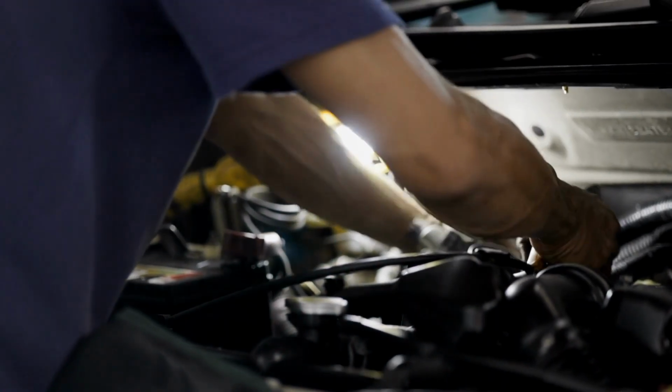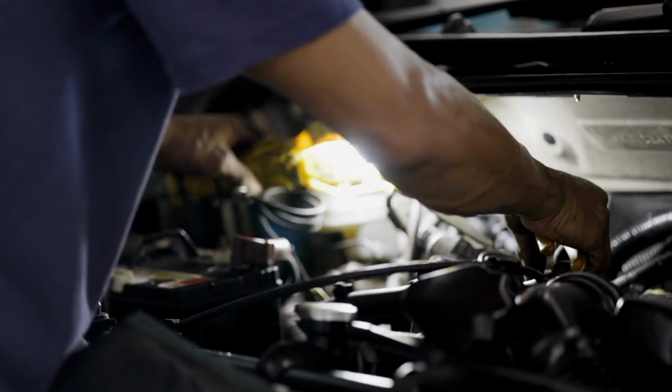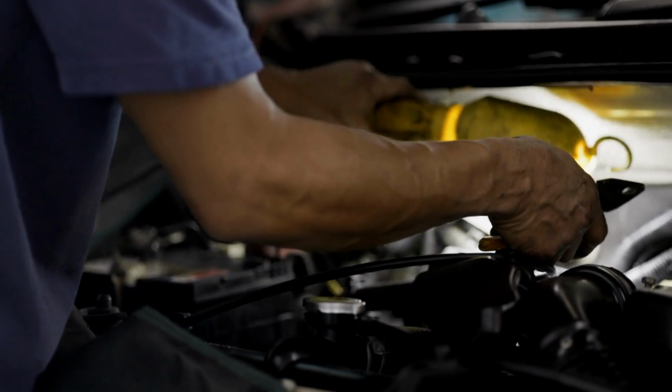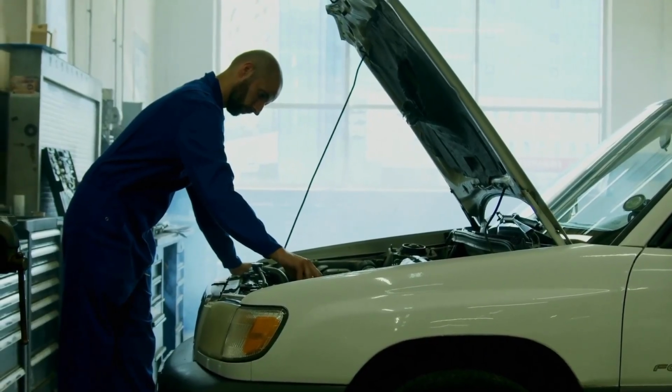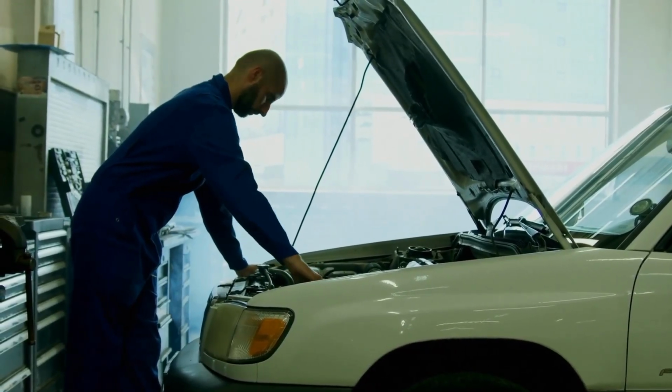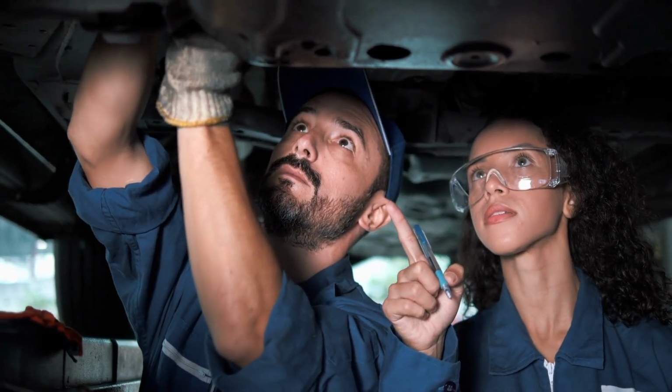What causes DTC code P0710? Faulty transmission fluid temperature sensor. Loose or corroded electrical connections. Transmission fluid leaks. Transmission control module, TCM, failure. Transmission fluid contamination.